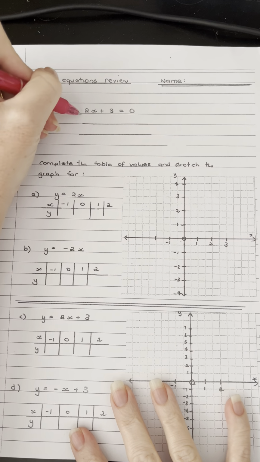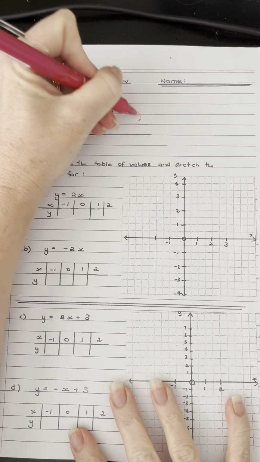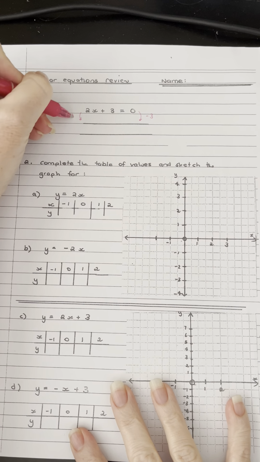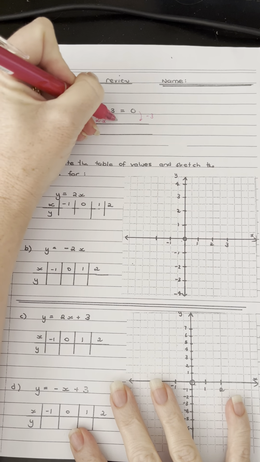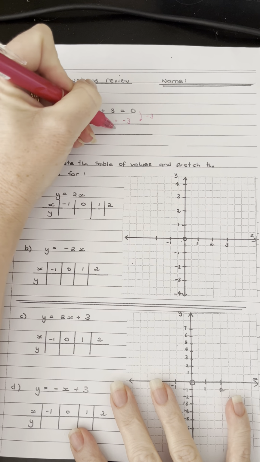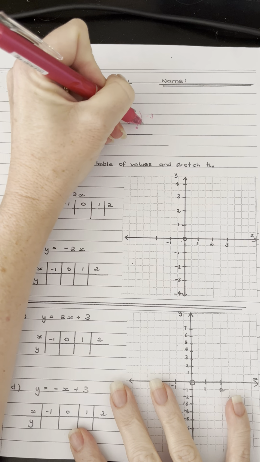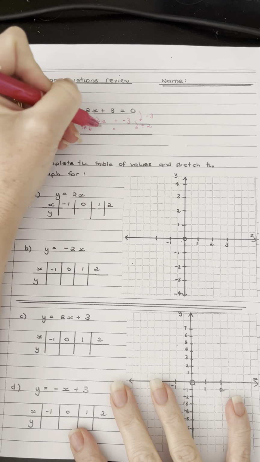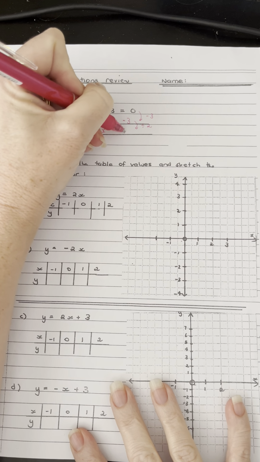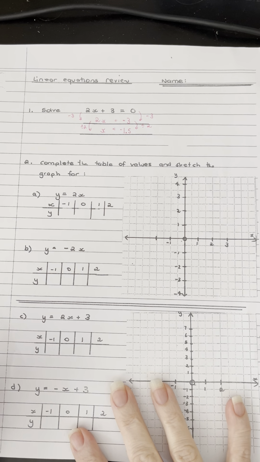So we've got our plus 3 here. The opposite of adding 3 is to take away 3. So that becomes 2x is equal to negative 3. And then we're going to divide by 2. So we get negative 3 divided by 2, and that will give us negative 1.5 as our answer.